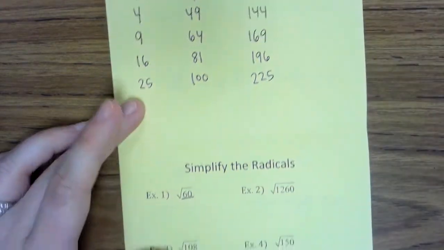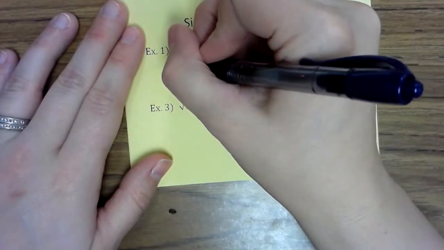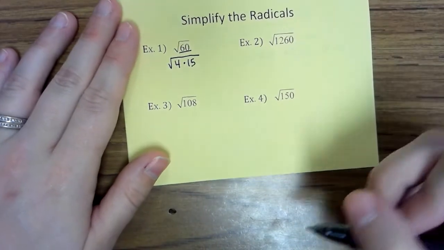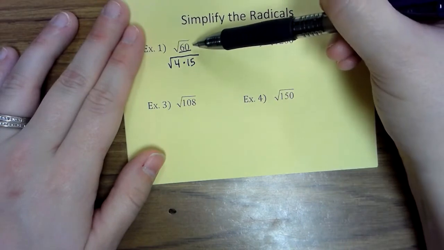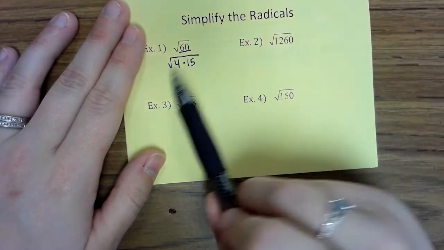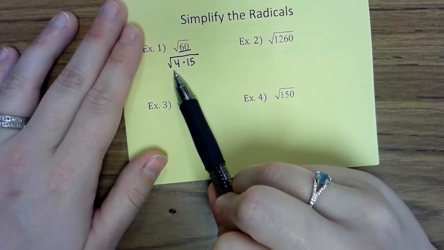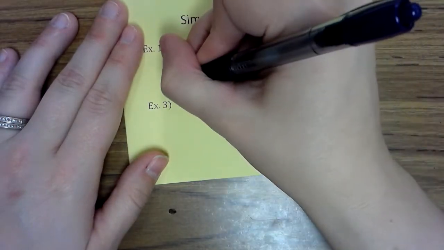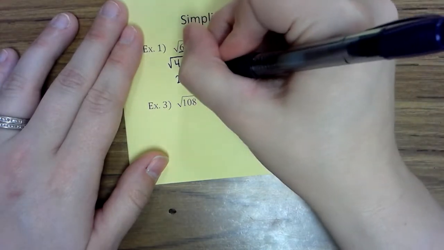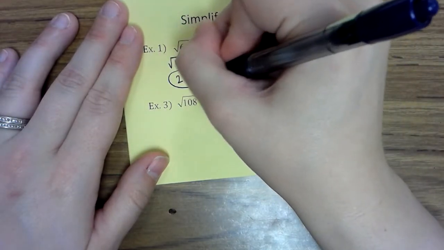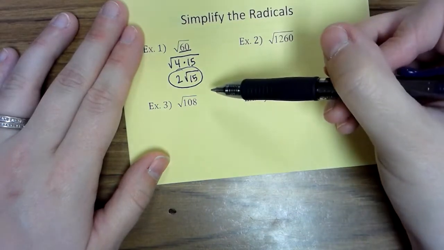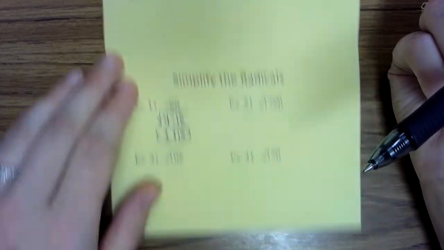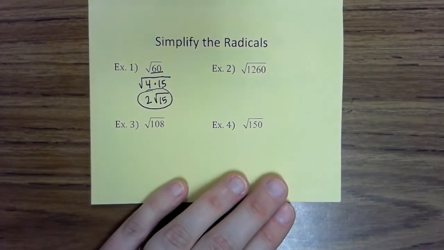And so I'm going to take my problem and rewrite it as the square root of 4 times 15. I haven't changed the value of anything. All I've done is take this number and decide what can go into it. So 4 times 15 is 60. I always like to write the perfect square first because the square root of 4 is 2. And if you've done this correctly, the second number can't simplify, meaning there is no perfect square that can evenly go into 15, which if you take a look at our list, none of those numbers will evenly go into 15.